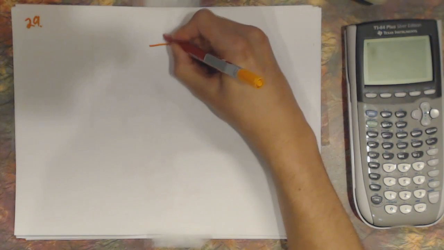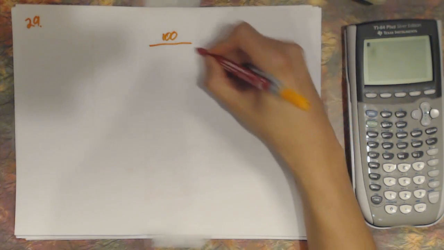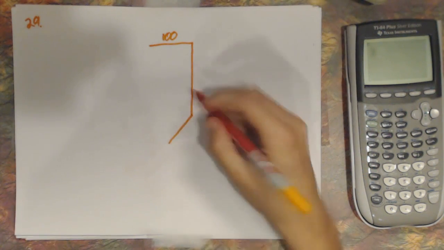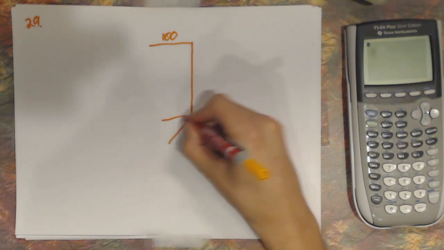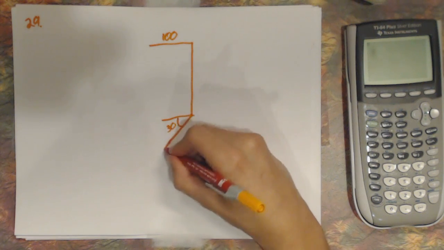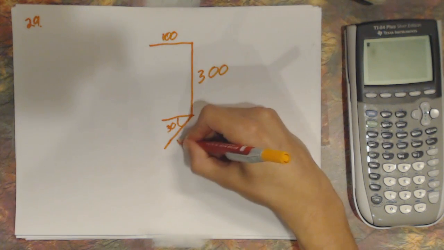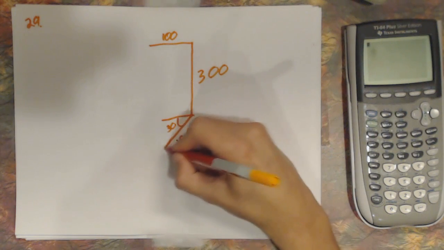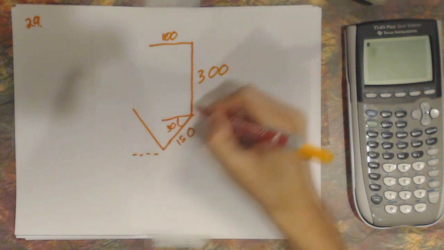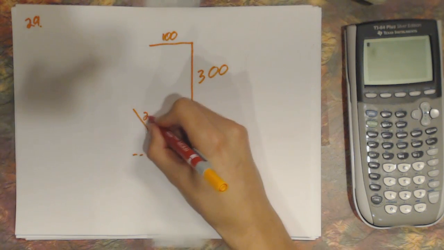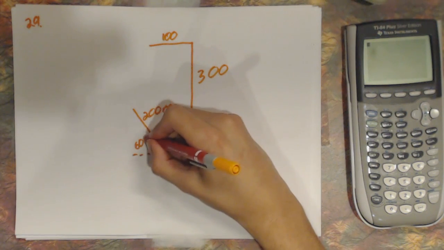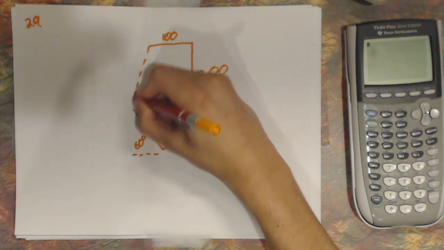So it looks like this: 100 meters, 300 meters, 150 meters. That's really bad, that's not the angle I wanted. And it's 30 degrees below this. So this is 300, this is 150. And then 200 meters at 60 degrees above the vertical. And it wants this.